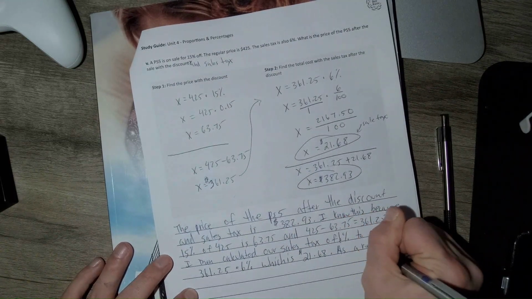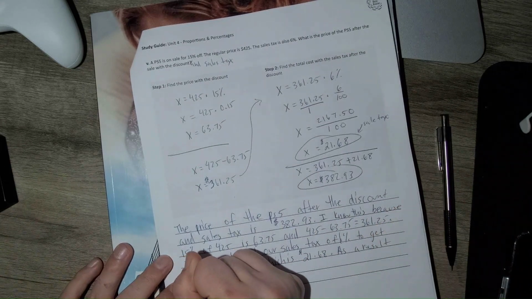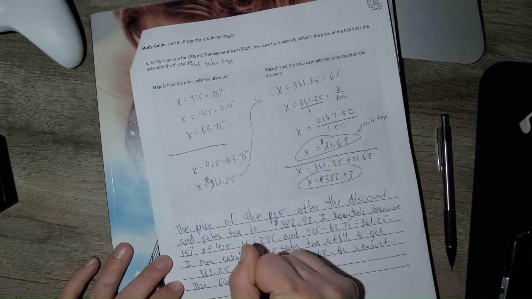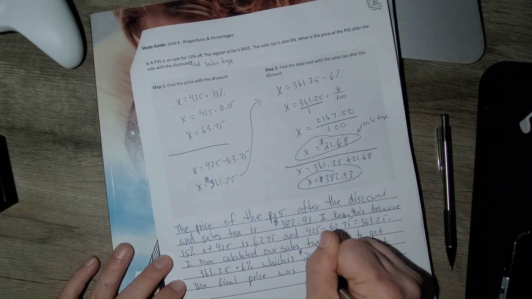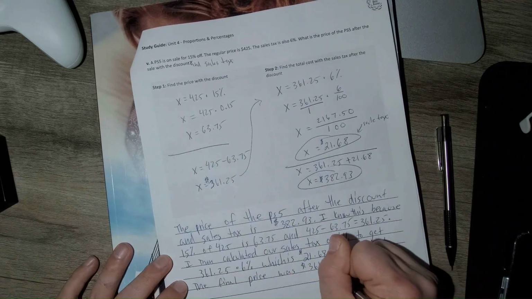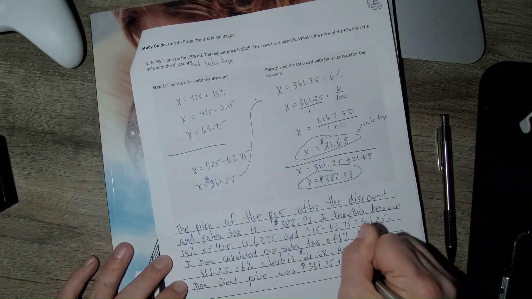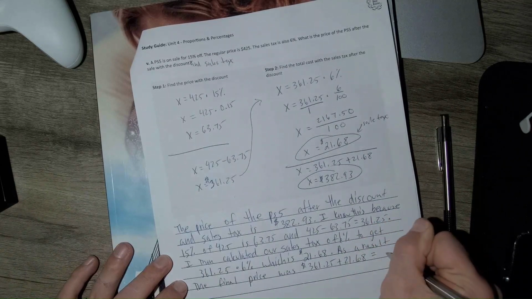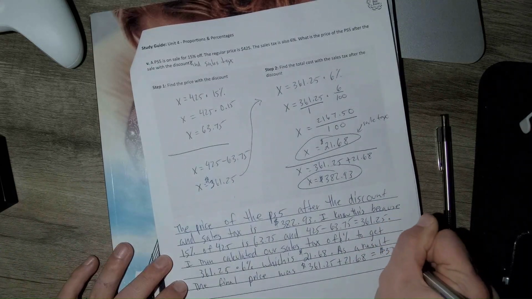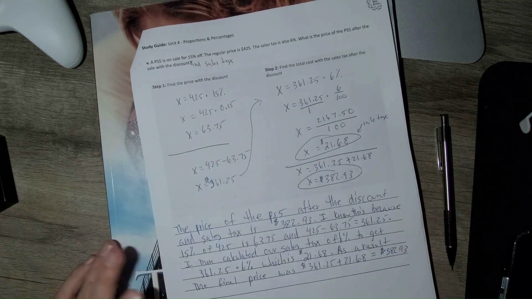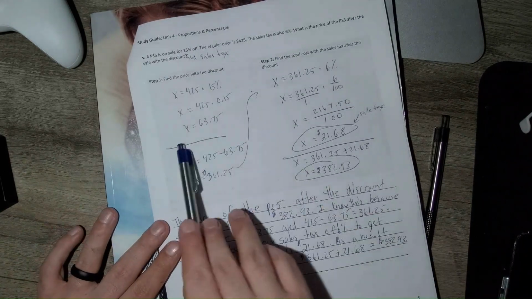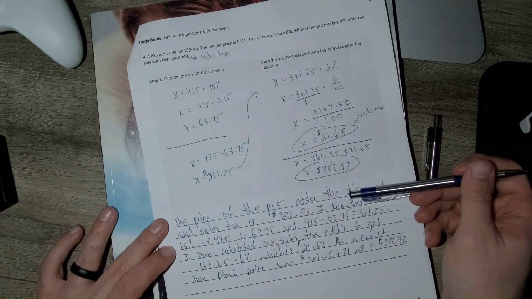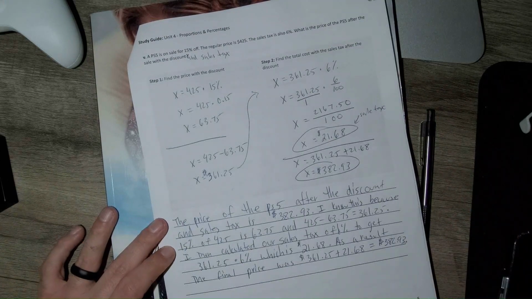As a result, the final price was $361.25 plus $21.68 to get $382.93. And bam. I know that's a lot of reasoning with words, but I'm telling you, if we're able to get our work on the scrap paper and then on MCAS explain how we got our answer, we'll get all the credit, if not some credit.